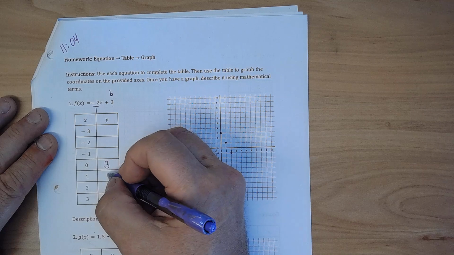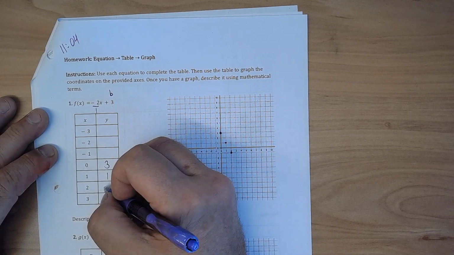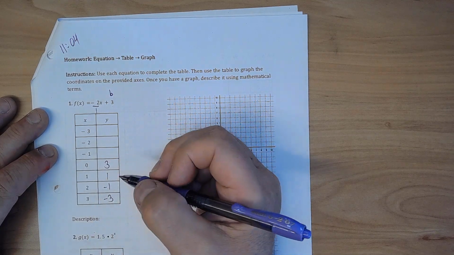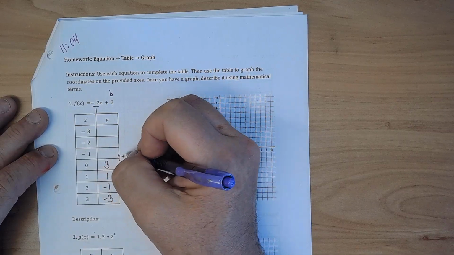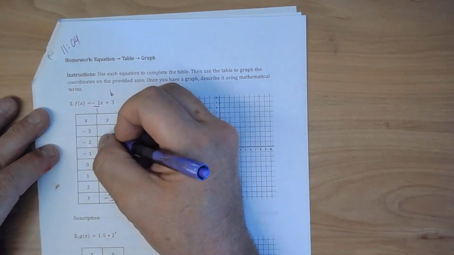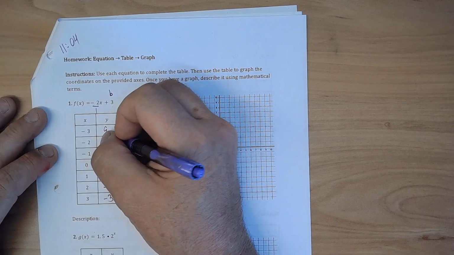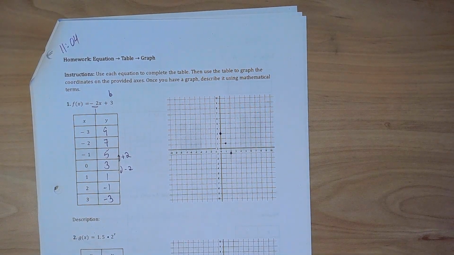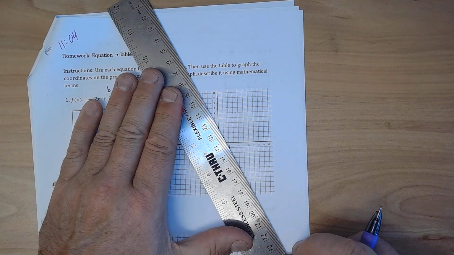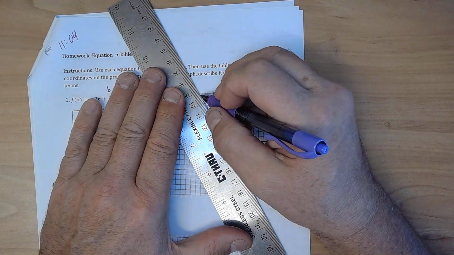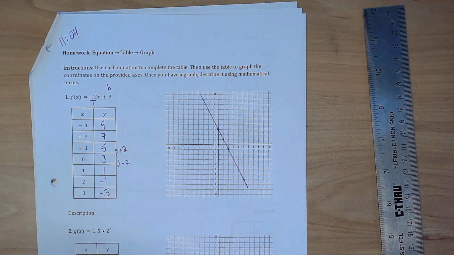And if it's going down 2, that means that this is at 1, this is at negative 1, this is at negative 3. But of course, that means it's going up 2 in the opposite direction. So I've got 5, 7, 9. In order to graph, I only need 3 points. I like 3. I mean, theoretically, I only need 2, but I like 3 just to make sure I didn't make a mistake. There's my graph.